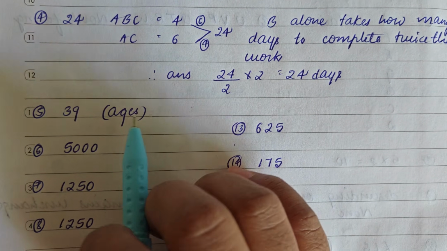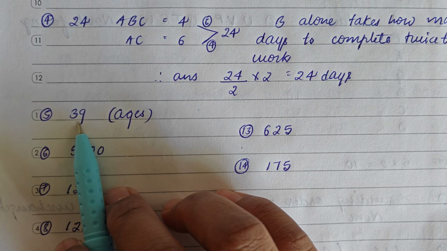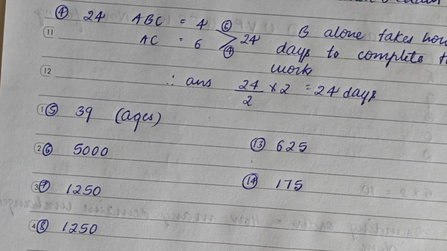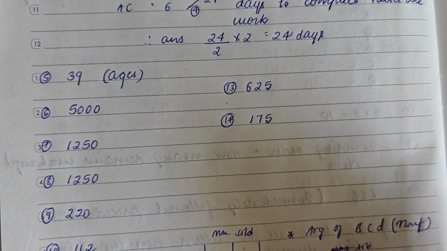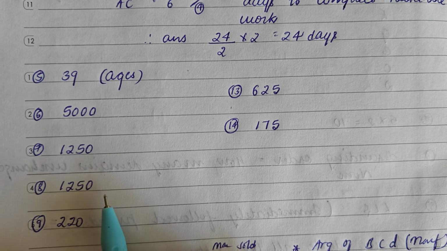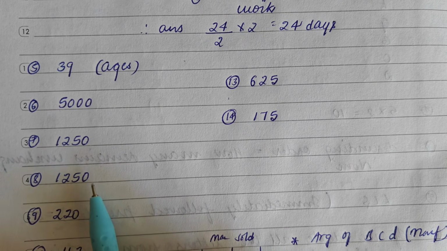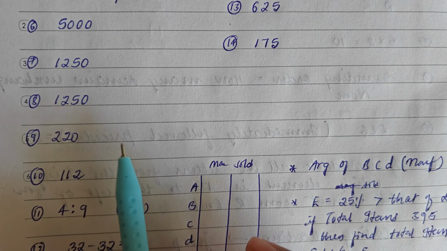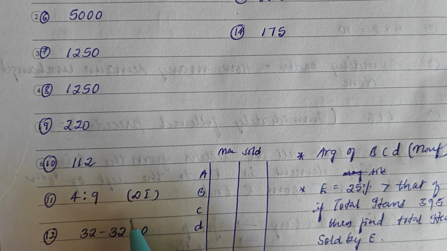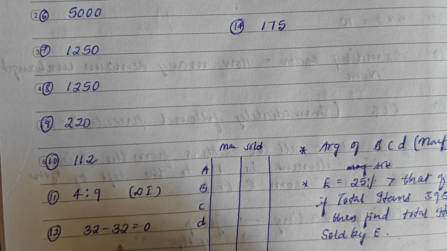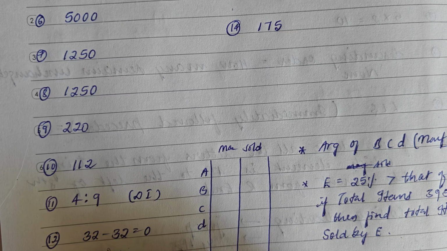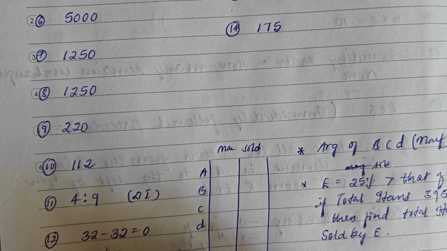Then one I think I got 39 as the answer, that is in HS. Yes, I will show you the question here. I have written it there. Then one I got as 5000, one answer as 1250, and another one also I think 1250. One I got as 220 and 112. One was, I think, in DI. In one DI question I got 0 as the answer, because they were telling the number of products manufactured from the sea.